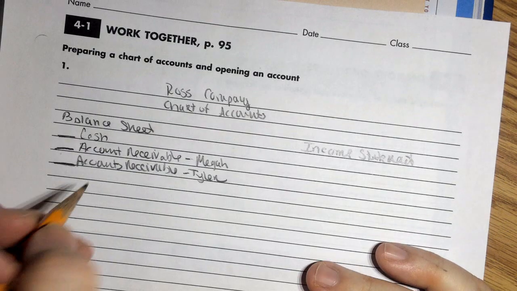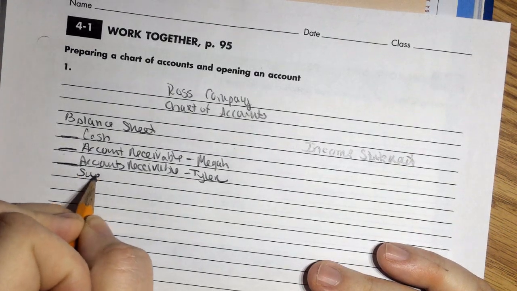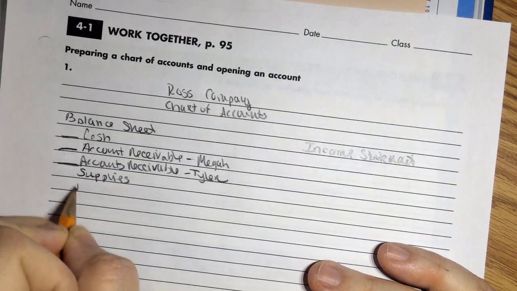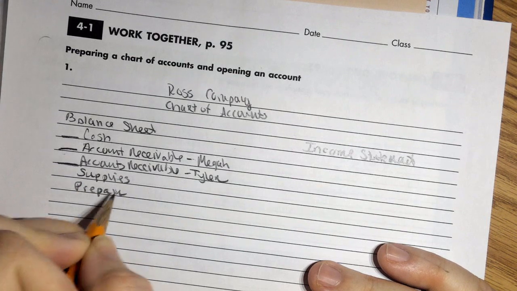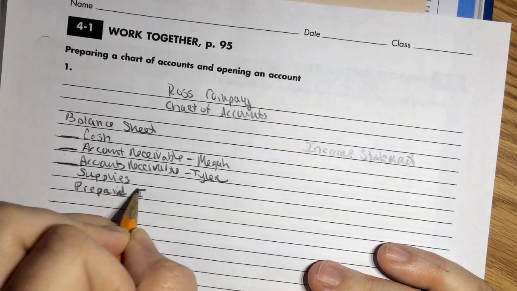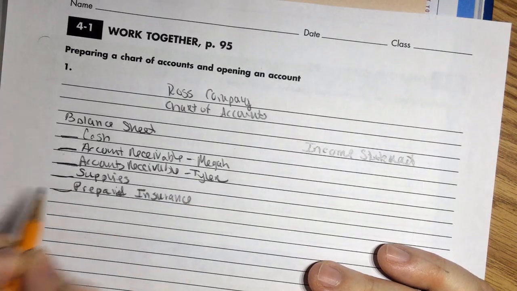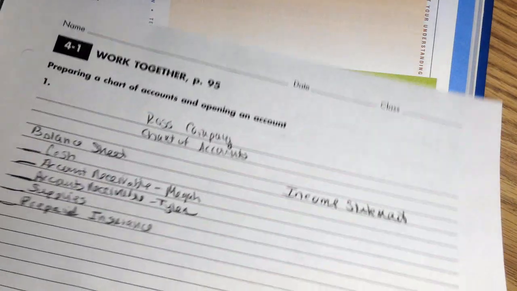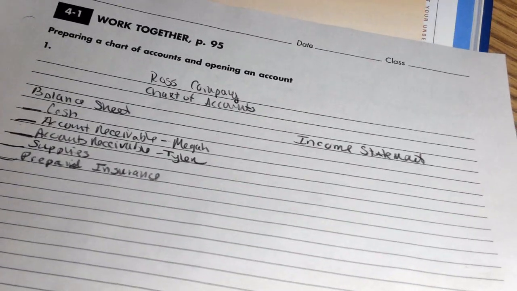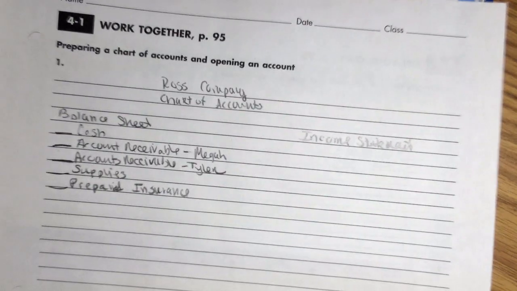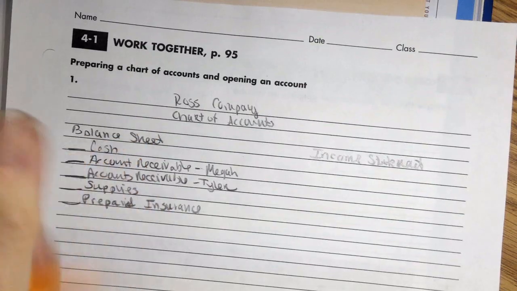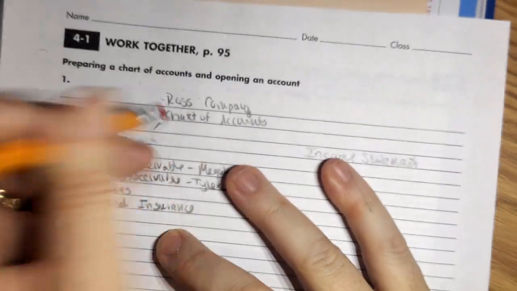So the next asset is going to be supplies, and then prepaid insurance. So I have all of my assets. Actually, I'm going to just adjust this a little bit.